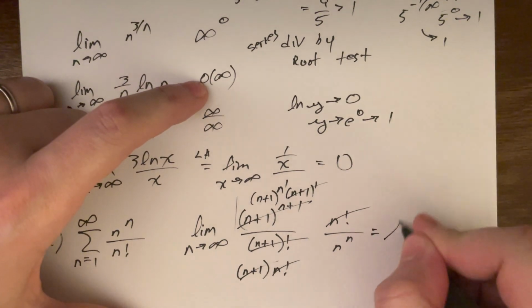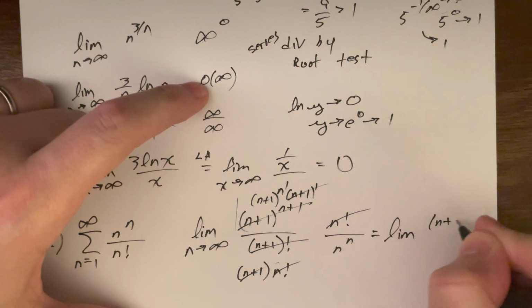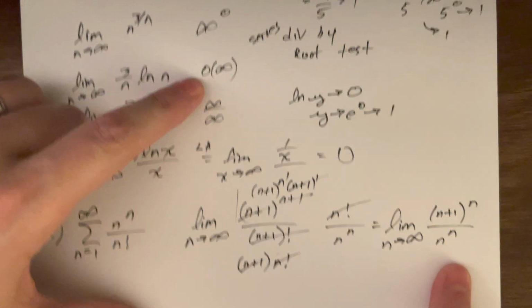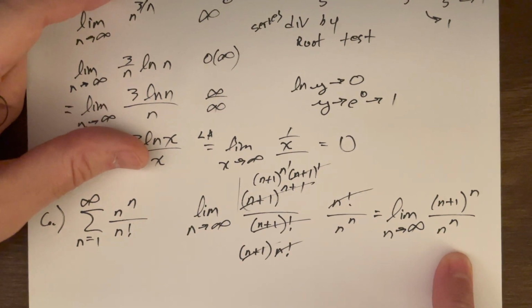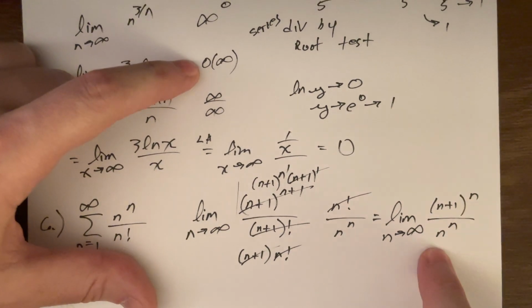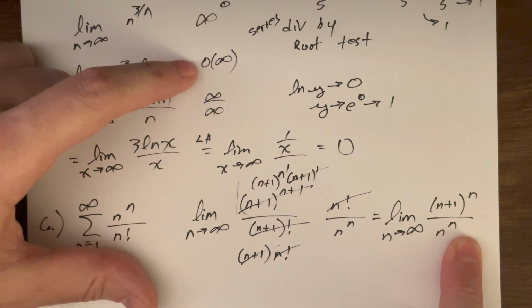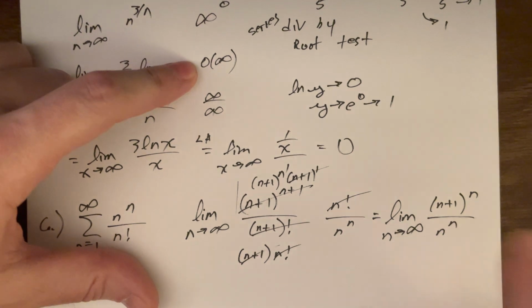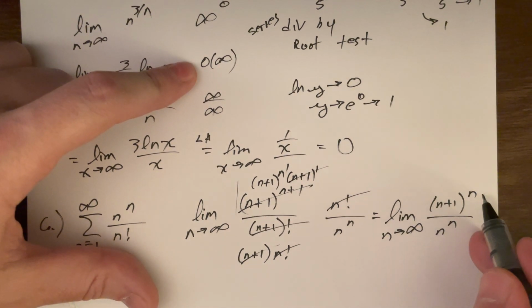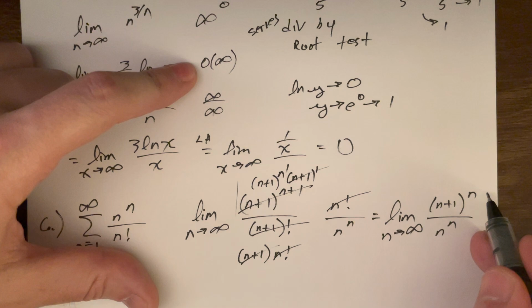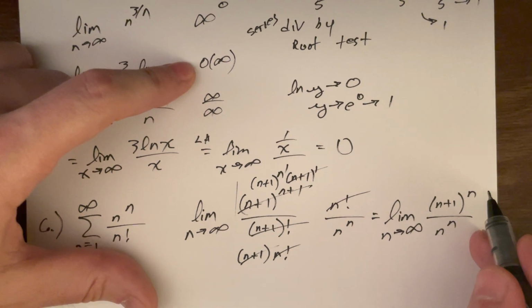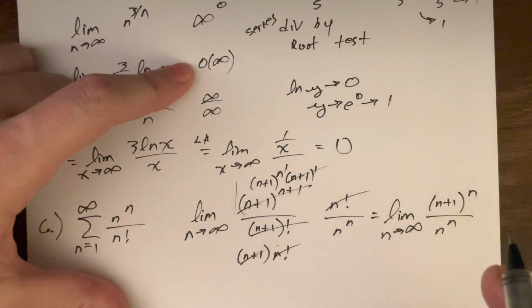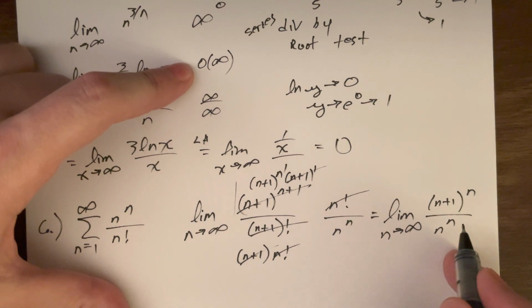But it still looks a little ugly. We still have n plus 1 to the n power over n to the n power. Still not an obvious limit. Infinity to the infinity over infinity to the infinity. Lots of infinities. You could try L'Hopital's rule even after you switch to x's. The derivative of x plus 1 to the x power, you need logarithmic differentiation for that. So still feels like we're a little stuck here until we realize that this should look familiar.